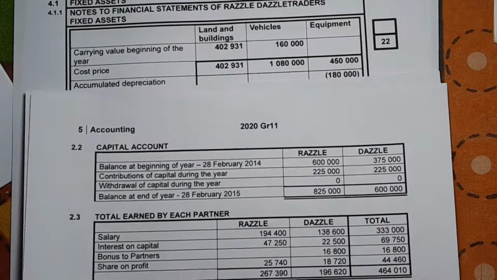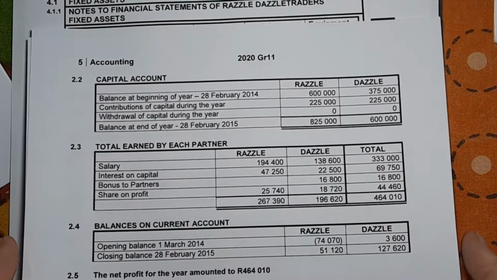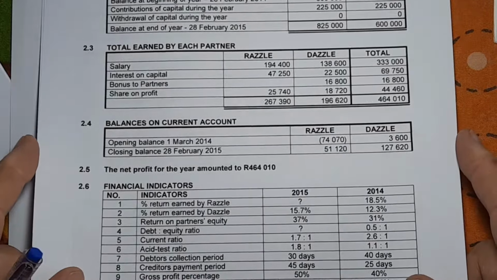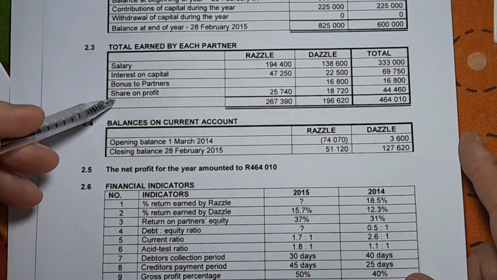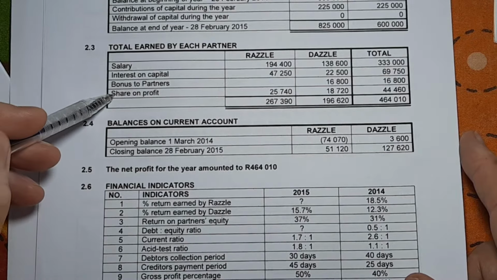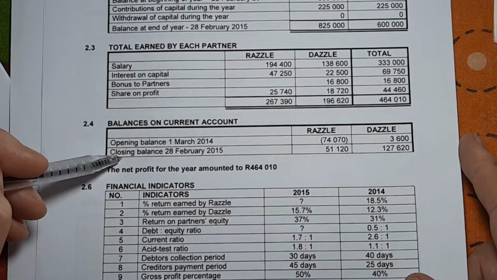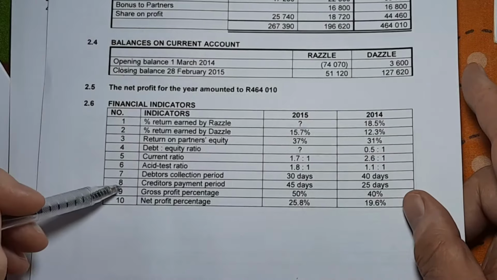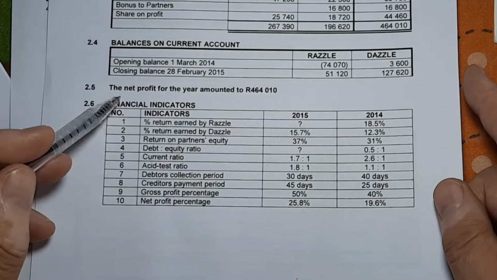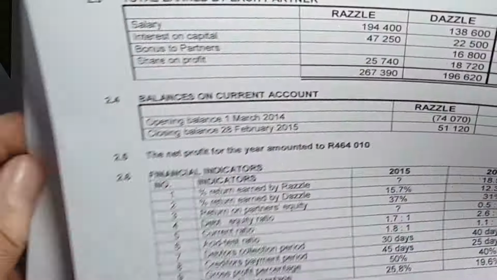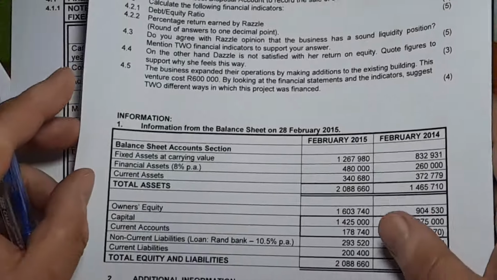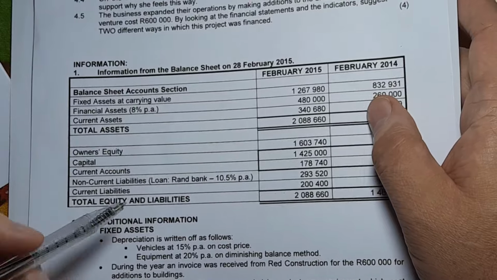And then they give us a capital account of the partners, the balances for the totals earned by each partner, the balances on current account, and some of the financial indicators and the net profit for the year. In this exercise, we're going to start off with note number 3.